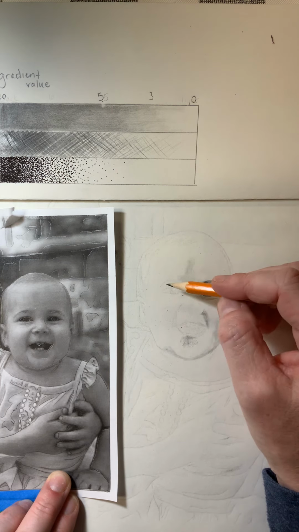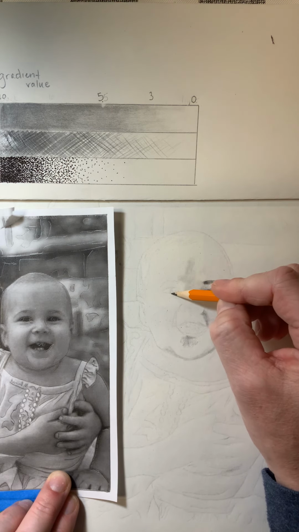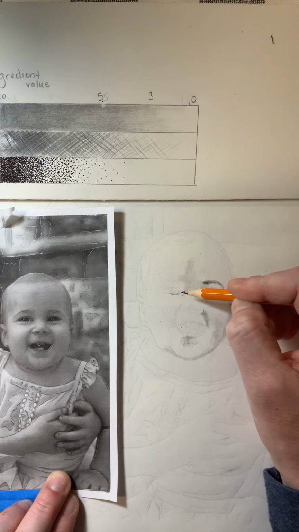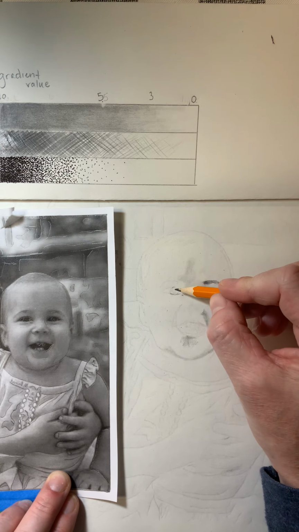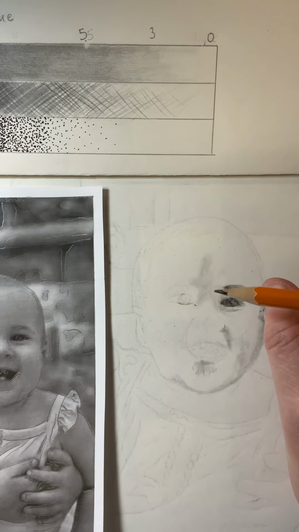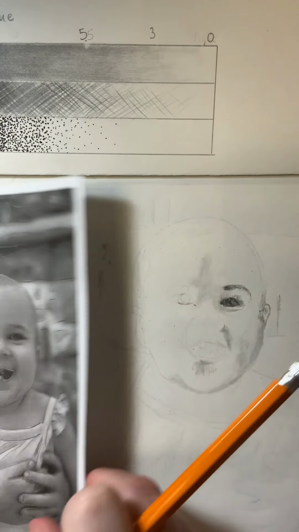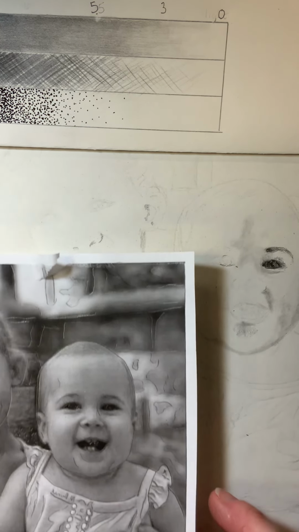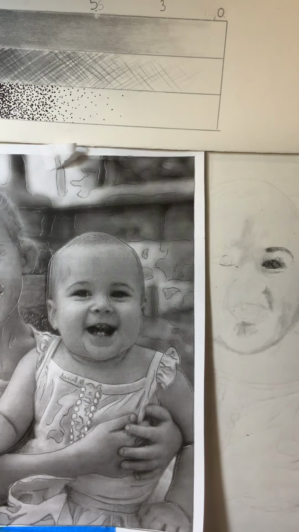All right, so I'm going to move over to this next eye and just start working on bringing in those values and focusing in on those details so you guys can see what I'm working on. I'm just going to try to move my paper around so you guys can see the whole thing. Okay.